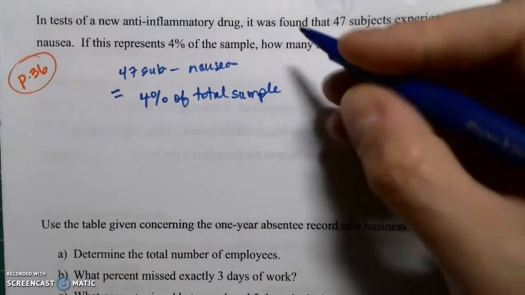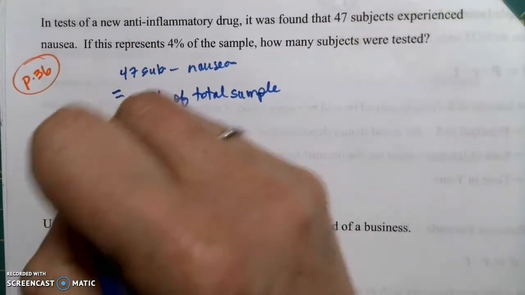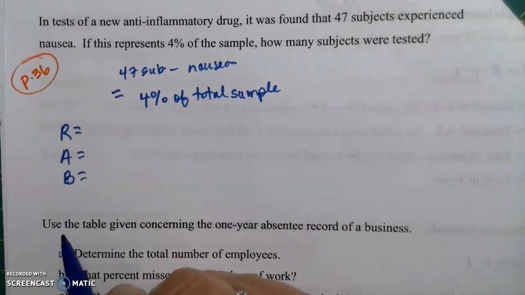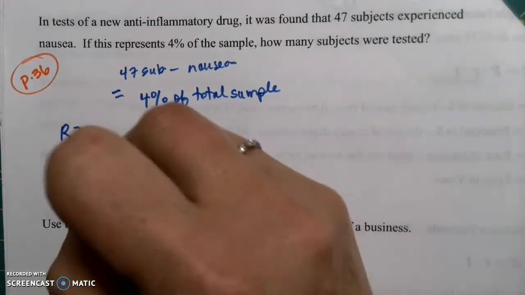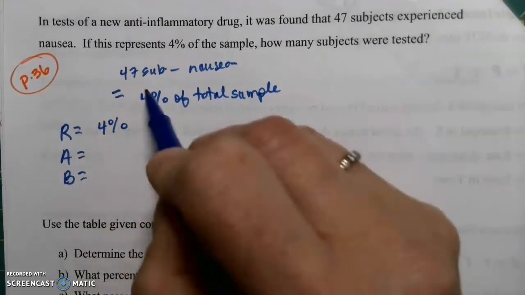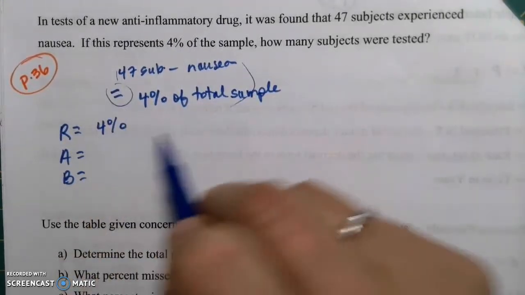So if I think about it in terms of rate, amount, and base, our rate that we are given is 4% of the total sample, and the 47 subjects are both talking about the same idea.